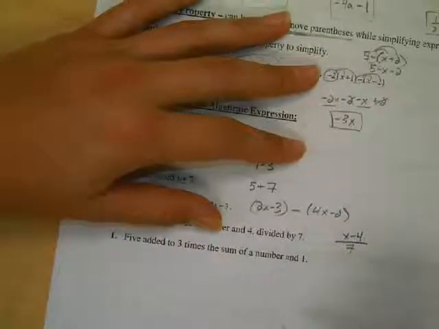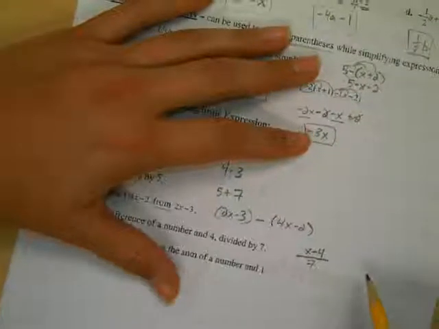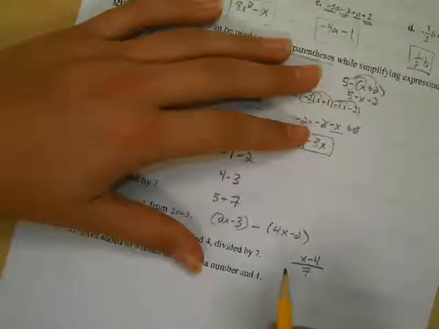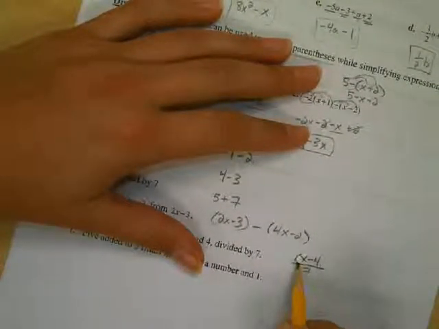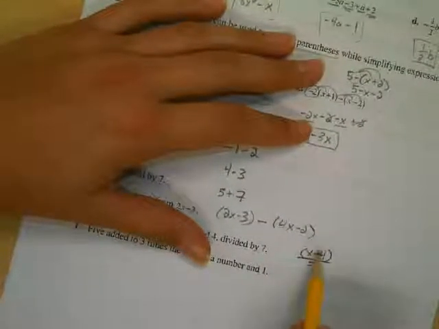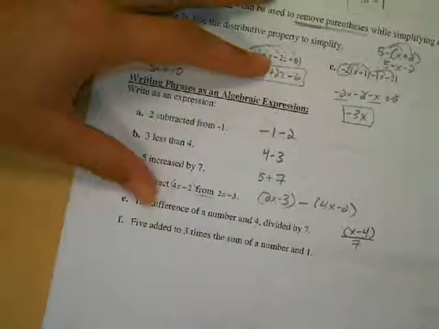Okay, and watch the way you write it, because if your handwriting's sloppy and it looks like x minus 4/7, I'm going to assume it's x minus 4/7. You need to make sure that you are very clear, or you use parentheses around that top set so that I know that you're trying to divide the entire x minus 4 by 7.